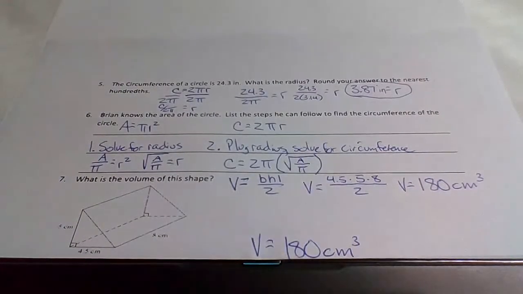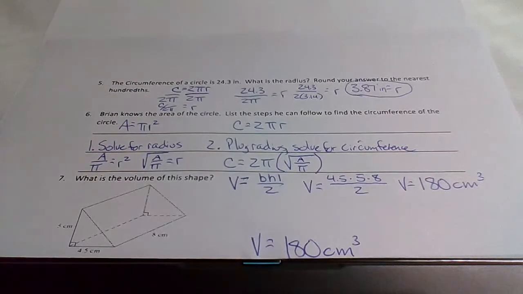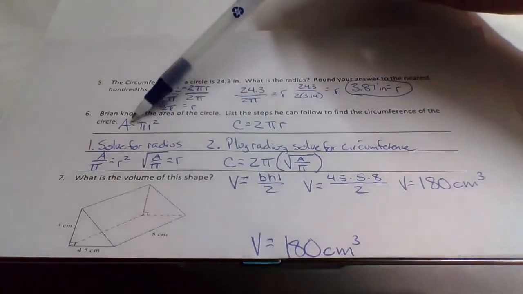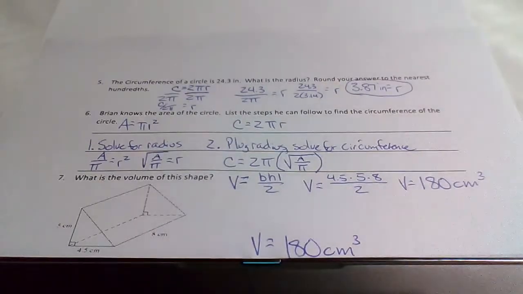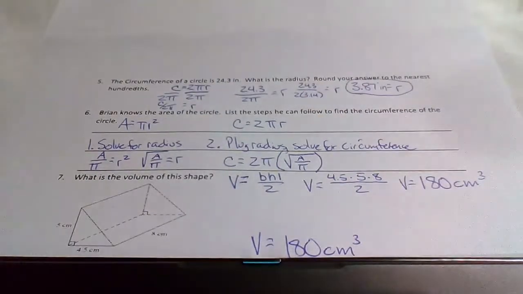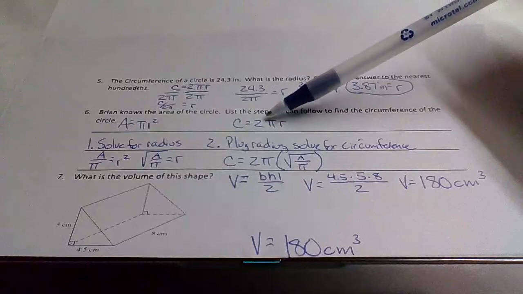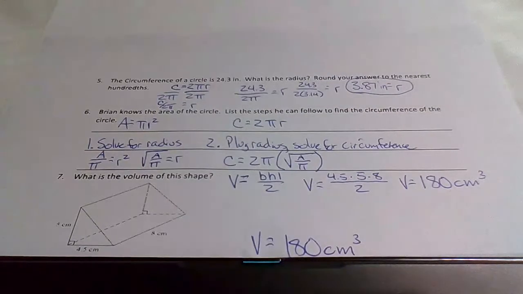Okay, number 6. Brian knows the area of a circle. We have to list the steps he can follow to find the circumference of a circle. Well, if he knows the area, we know the area is equal to pi r squared. So the first thing that we have to do is solve for the radius, because if you look at the formula for a circumference, it's c equals 2 pi r. So we need to get r by itself.